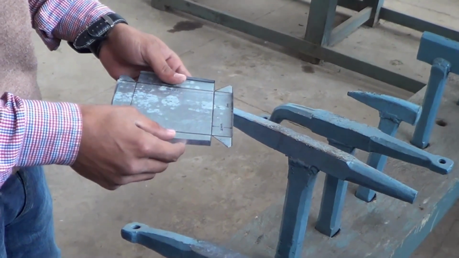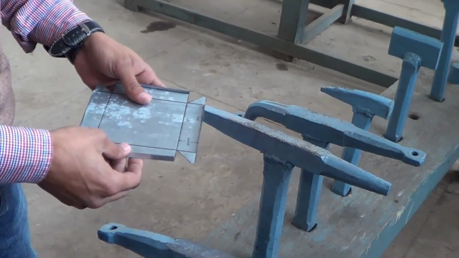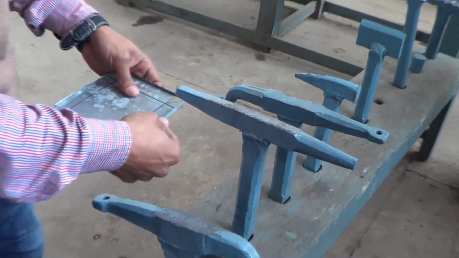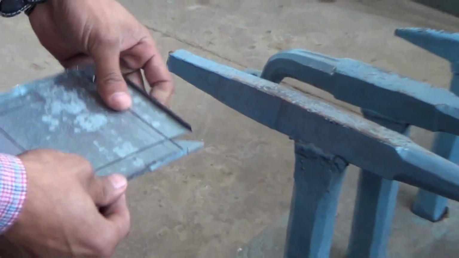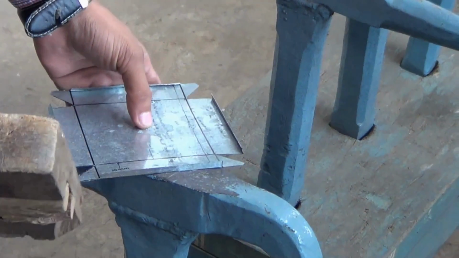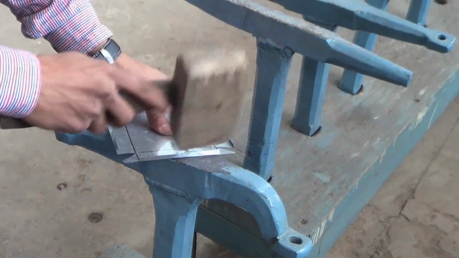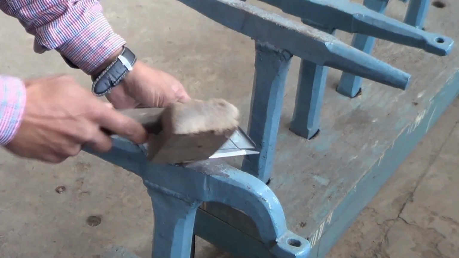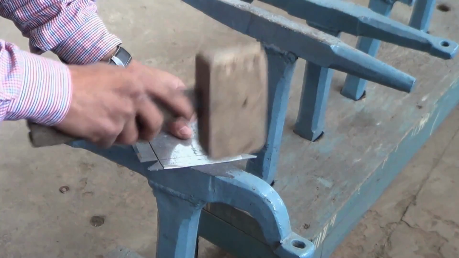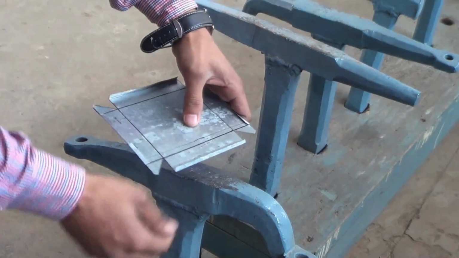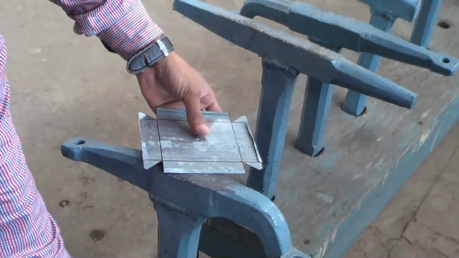Once we've folded all the sides of this tray, the next step is to use a mallet and press these edges to make them plain. For this, we'll use different sticks and also a mallet. Similarly, we'll fold all four flaps.